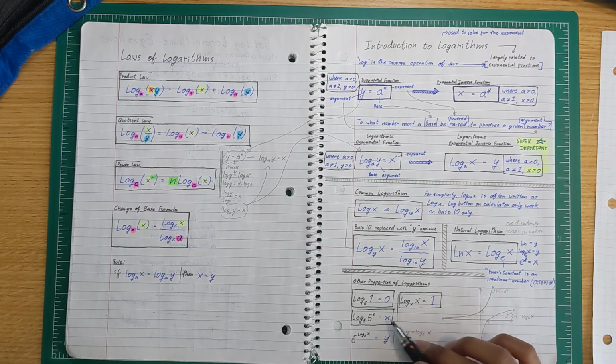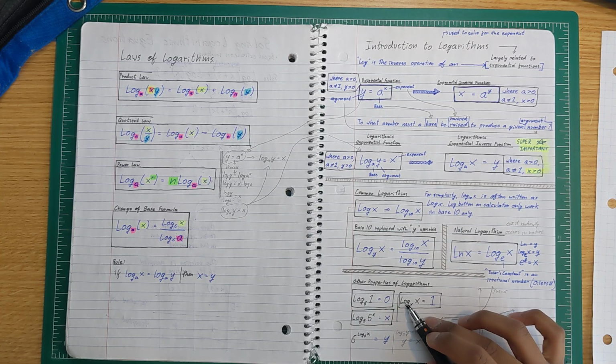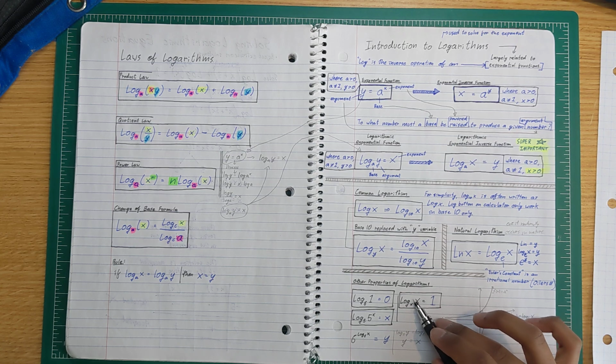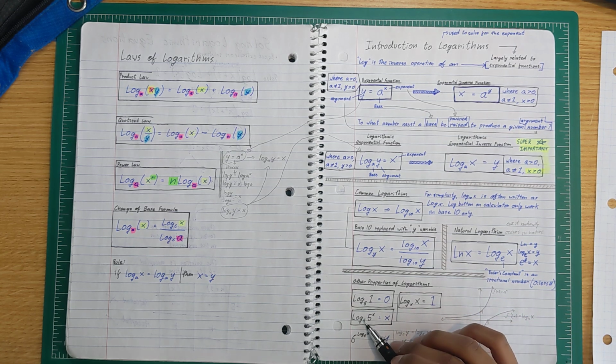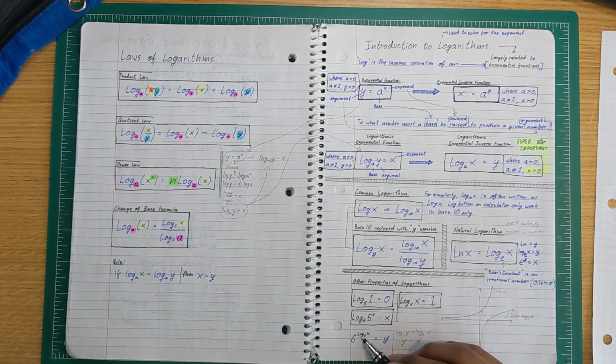Other properties of logarithms: log base 6 of 1 is 0, log base x of x is 1, where these two variables are the same. Log base 5 of 5 to the power of x is x. And 6 to the power of log base 6 of x equals x.